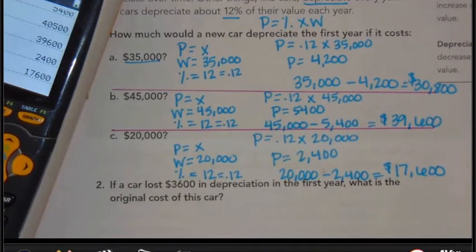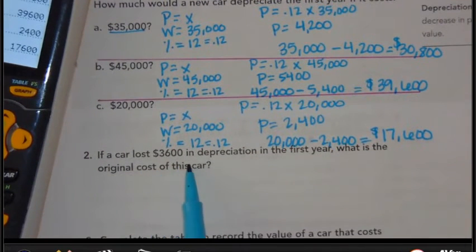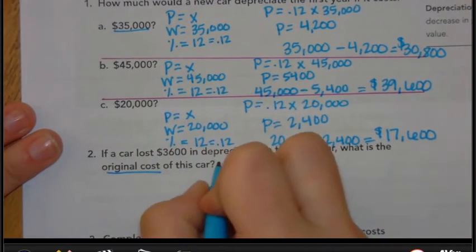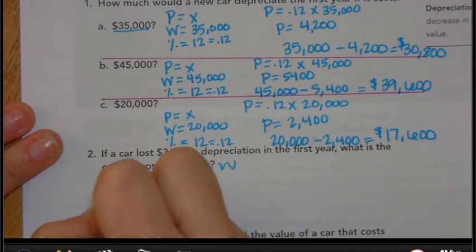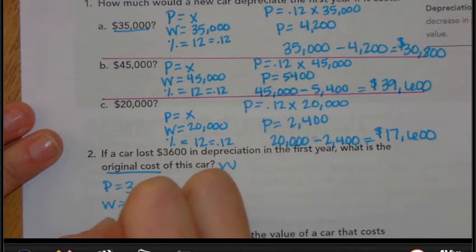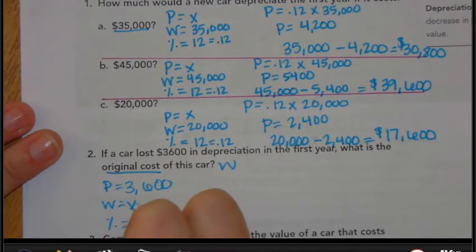All right. Number 2. If a car lost $3,600 in depreciation in the first year, what is the original cost? Meaning I want to know what is W? So I know my part is 3,600. W is what I'm locating, and my percent I know is 12, or equal to 0.12.